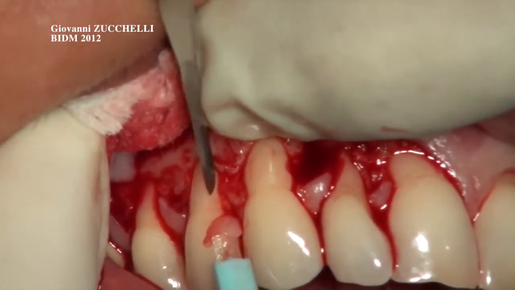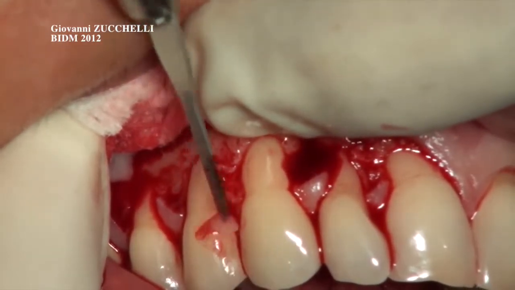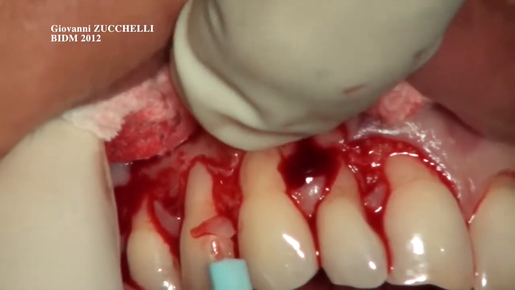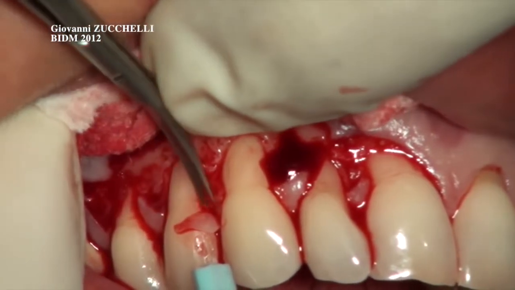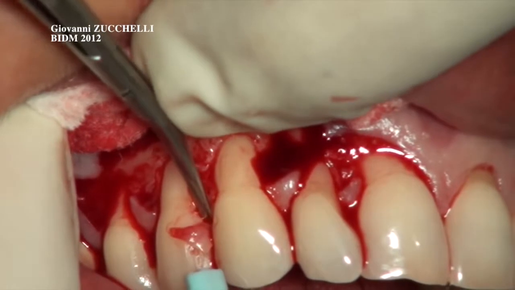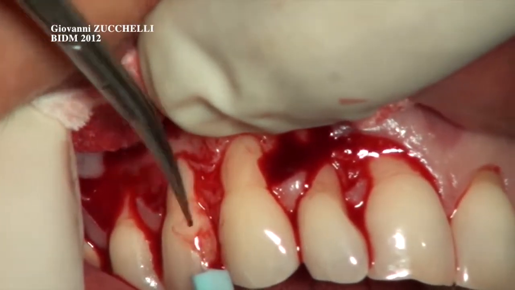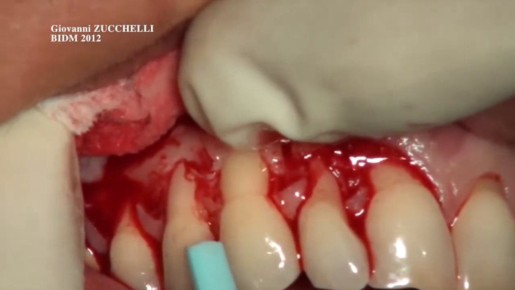You can see the epithelium, and the connective tissue that is left in the papilla. And now it's time to get the microsurgical blade to complete, along with this incision, the papilla desepithelialization until the tip. And when the tip is desepithelialized, the epithelium is suctioned. Now we do the same thing for the other papilla.